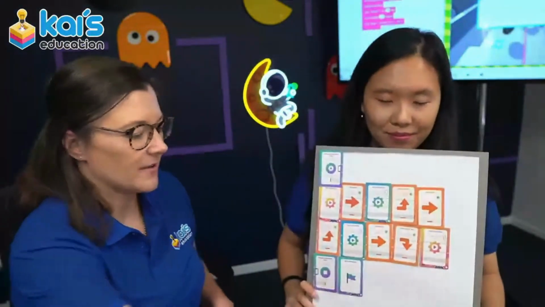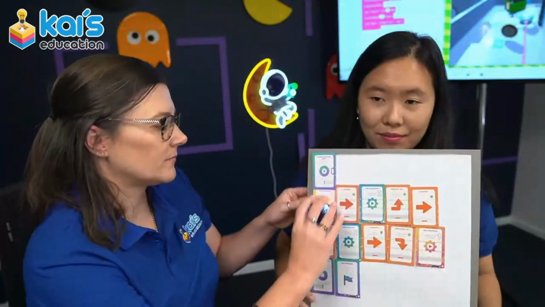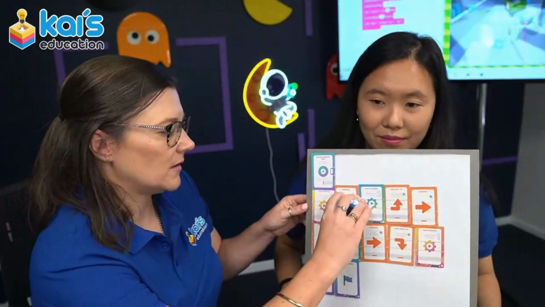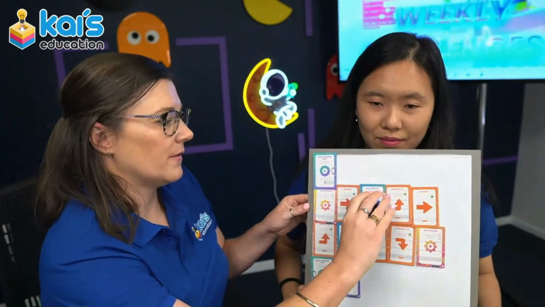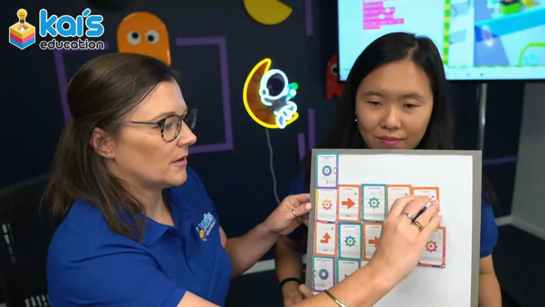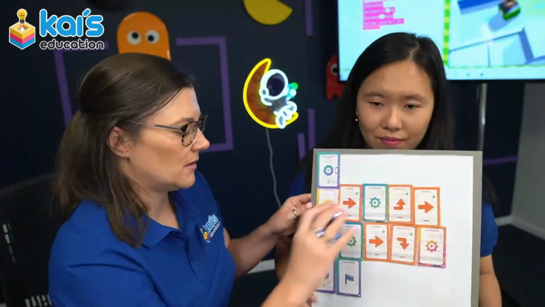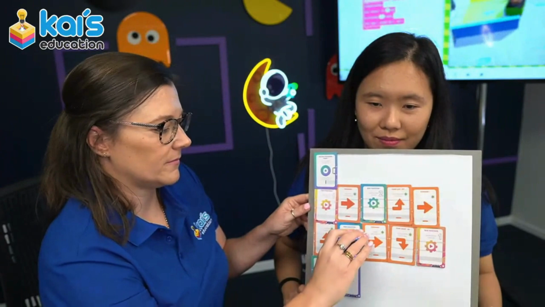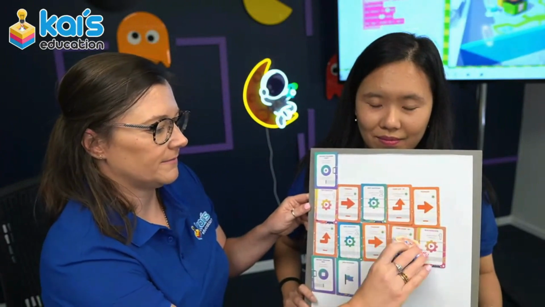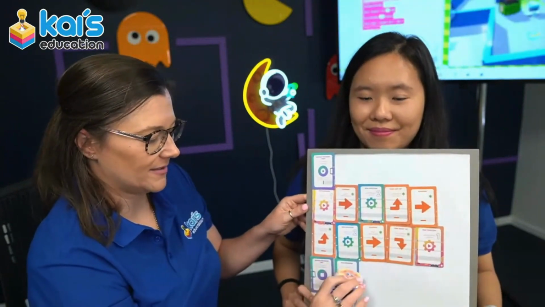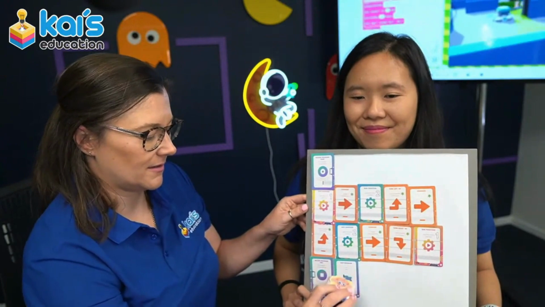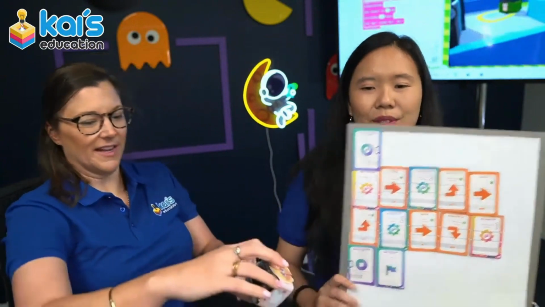Okay, yes. So let's see if we've got it right. Yes, let's go for it. Okay, so function 1, that's our first loop. Function 2. Now let's run the diagram.